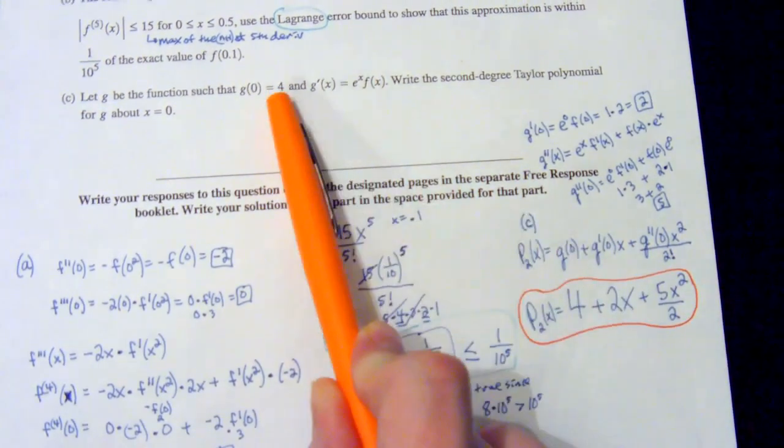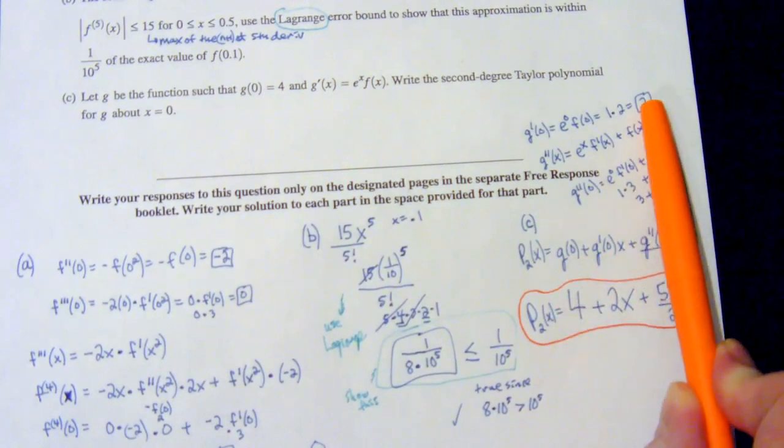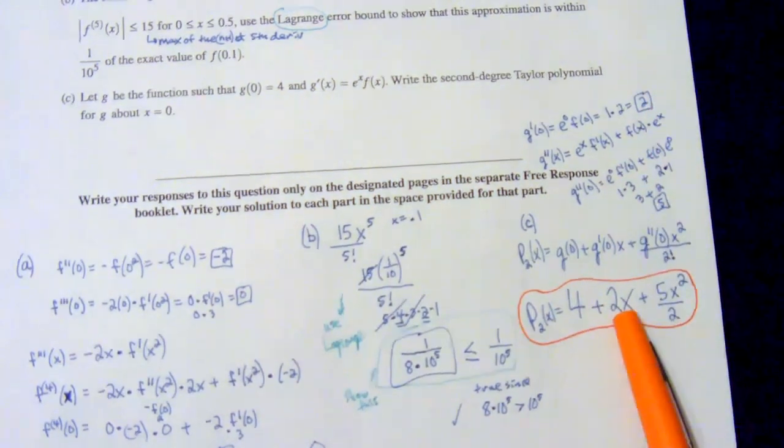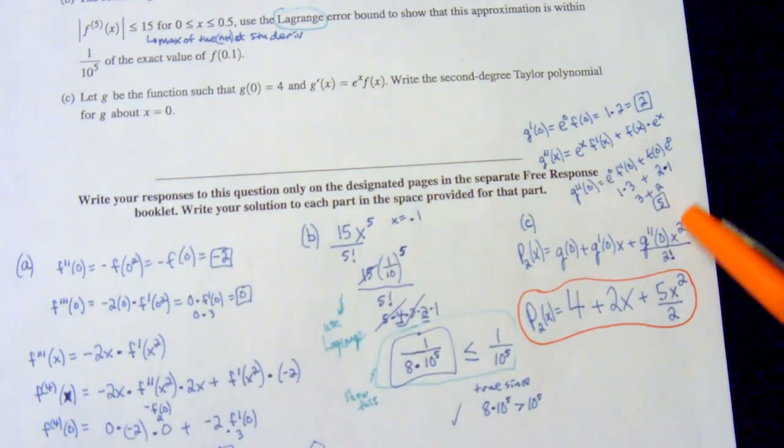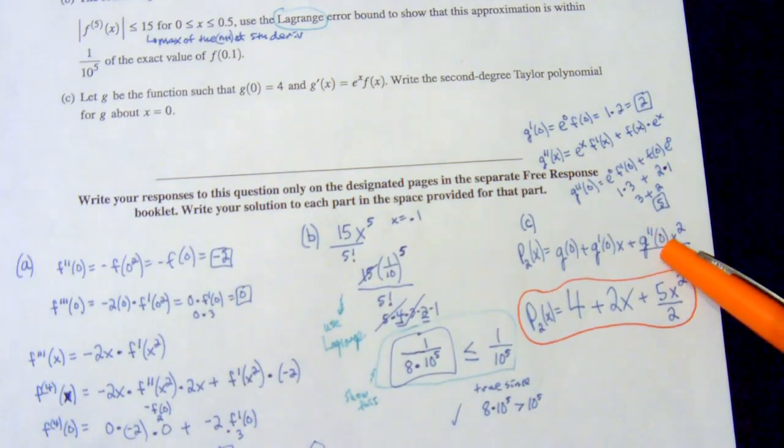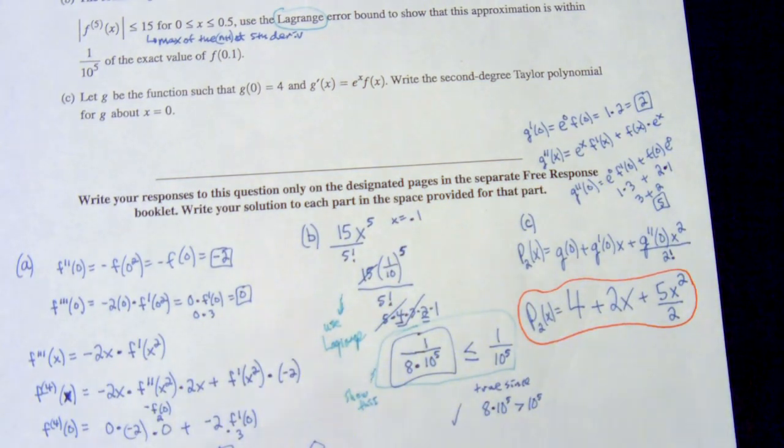So g of 0, they told us that was 4. G prime of 0, we figured out that was 2. And then g double prime, we really figured out that that was equal to the 5. So 5x squared over 2 factorial, which is just 2. And then you got that second degree Taylor polynomial.